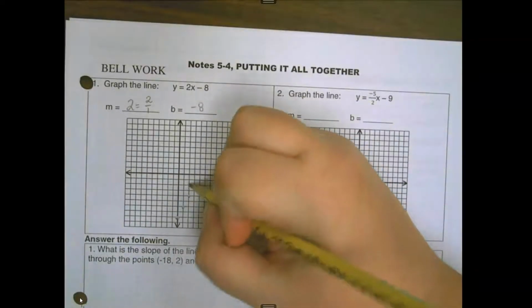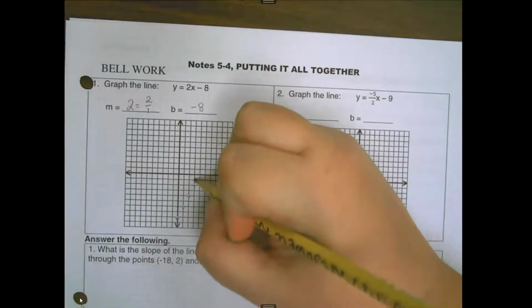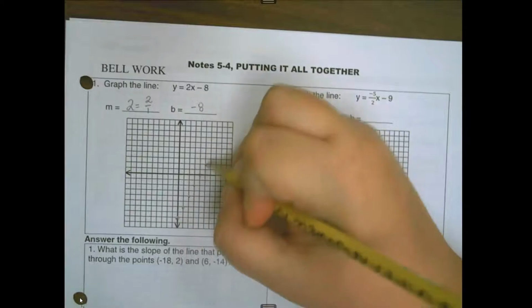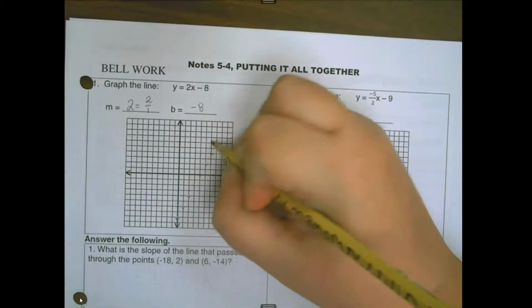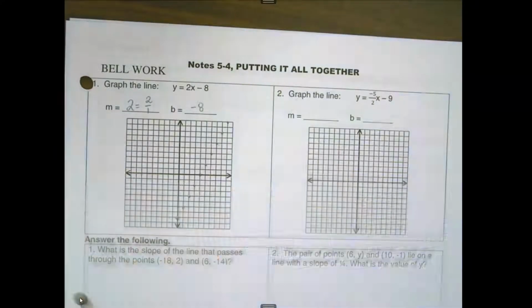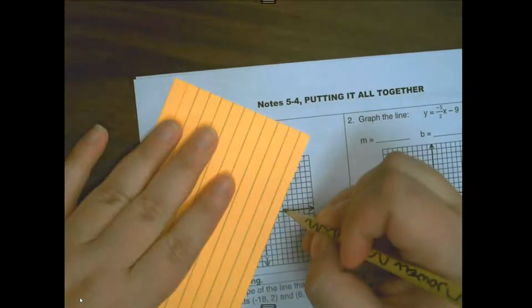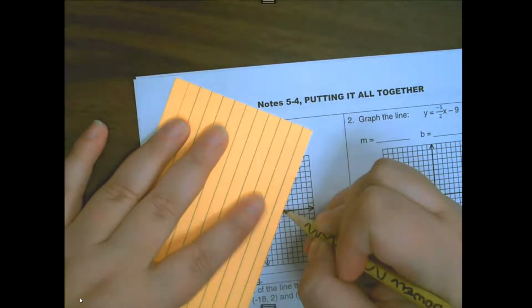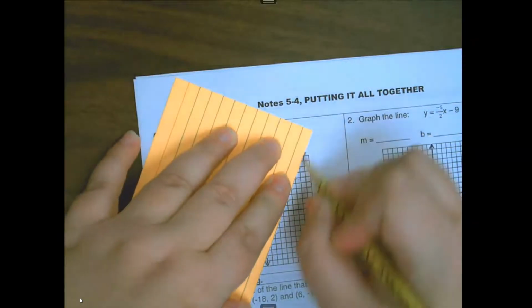I know we've looked at extending it the other direction, but I've seen where graphs have started on an edge like this one, and kids couldn't go the direction the slope naturally told them to, and so they said, "Ooh, I can't graph it," but we can. You just have to go the other direction.